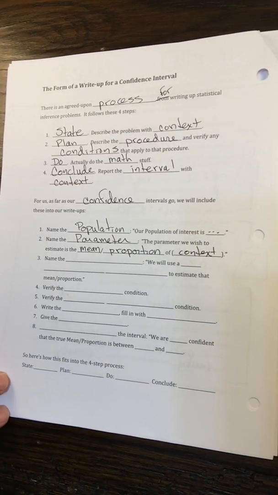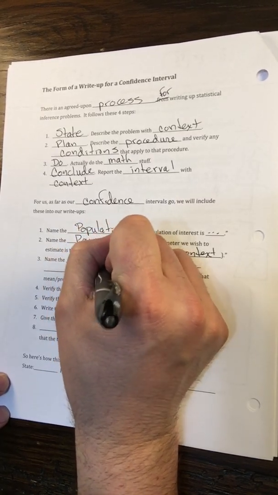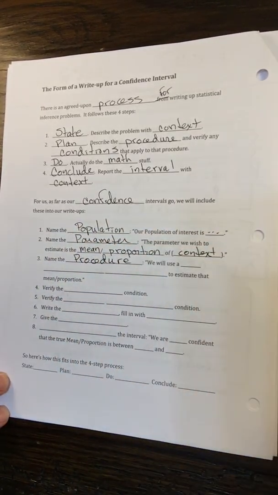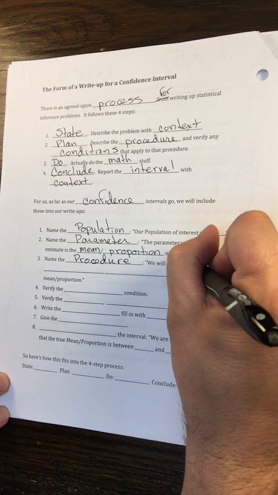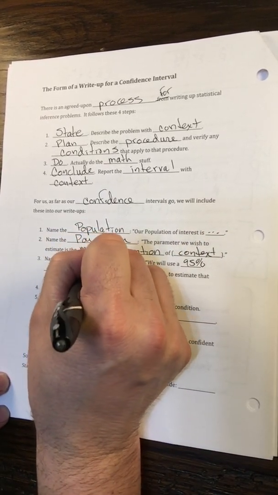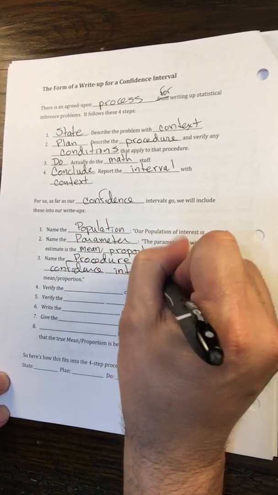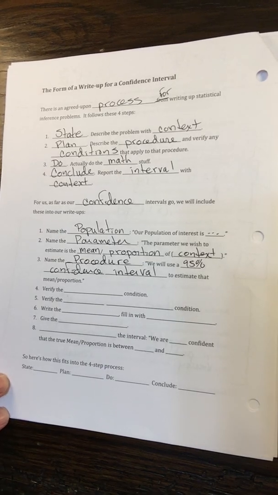Number 3, name the procedure. We will use a 95% confidence interval to estimate that mean or that proportion, whichever one we're doing.